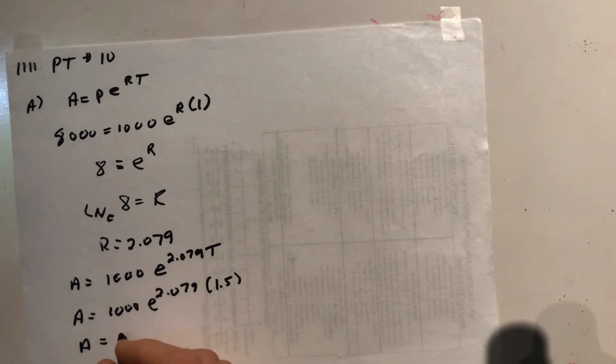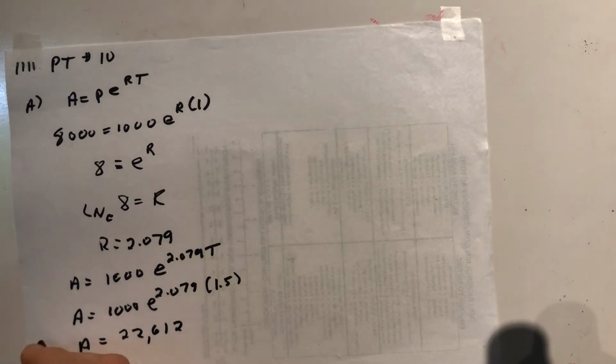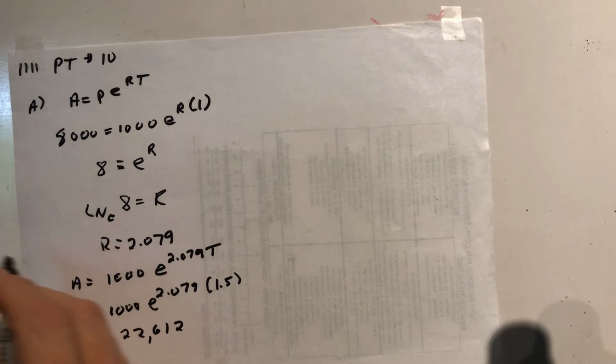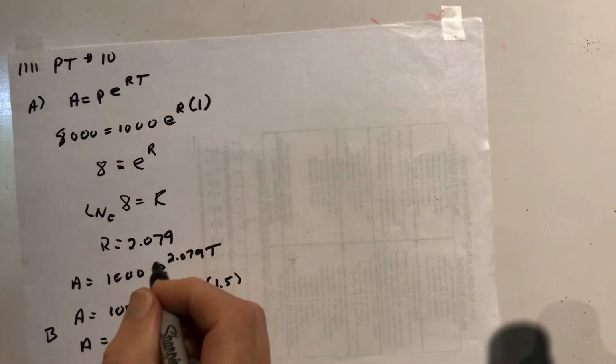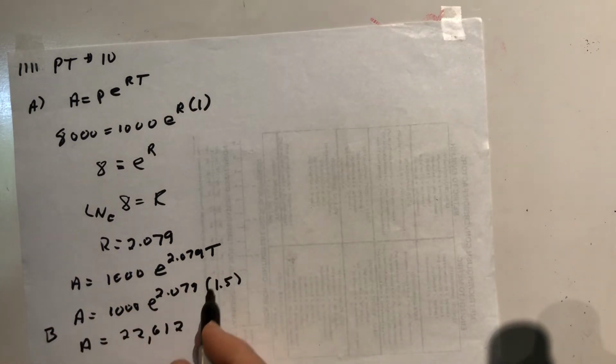Hour and a half is 22,612 bacteria. That's the answer to part B. So A was to come up with a formula. That's A, and this is B. Put in 1.5 and get your answer.